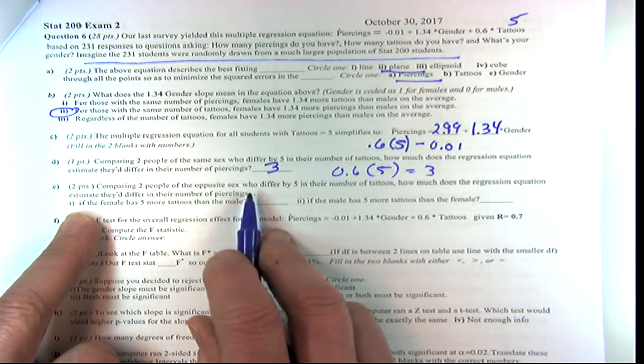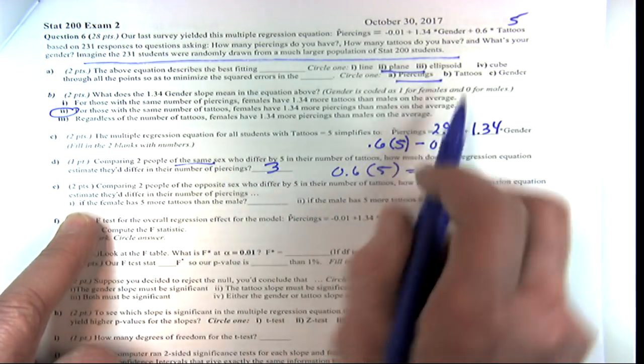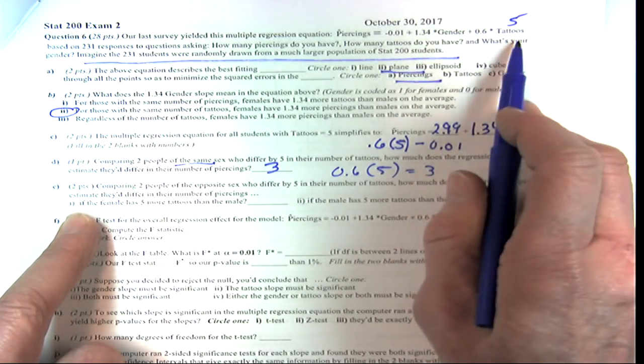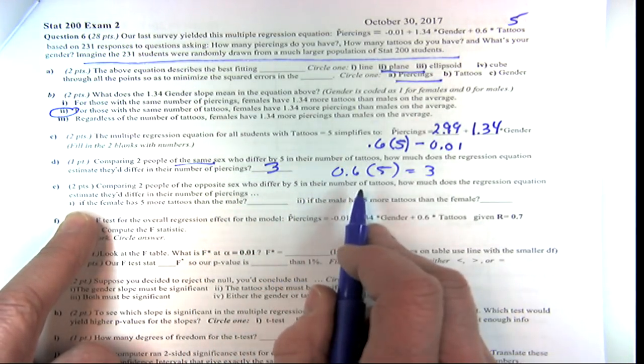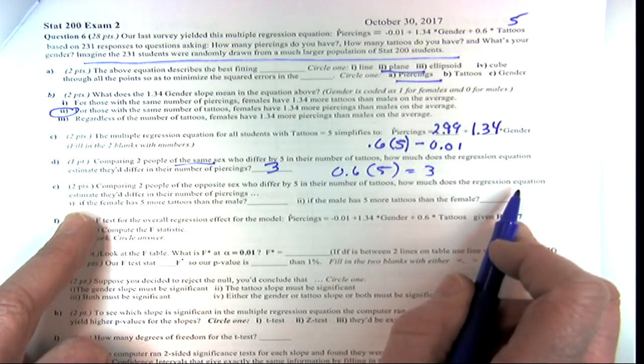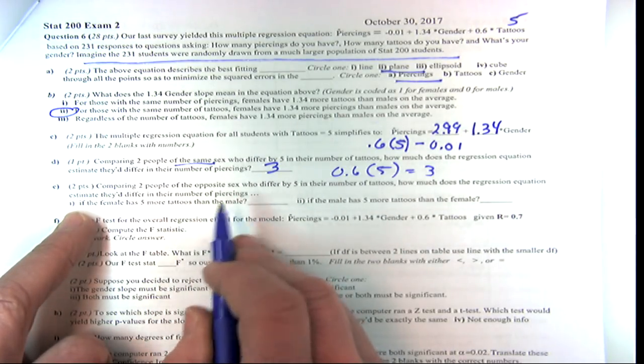Okay, comparing two people of the opposite sex. That's of the same sex. But now you have opposite sex. So now their gender is different and their two tattoos are different. So we still have the 3. Comparing two people of the opposite sex who differ by 5 in their number of tattoos, how much does their regression estimate they differ in the number of piercings?